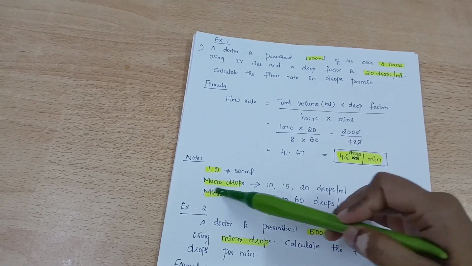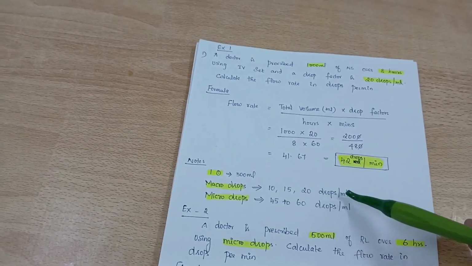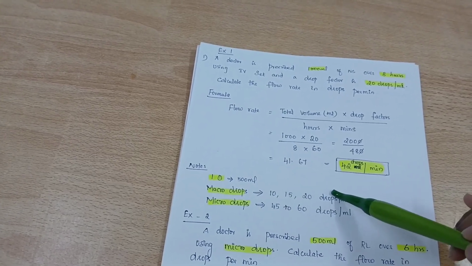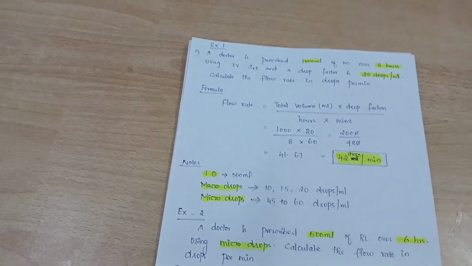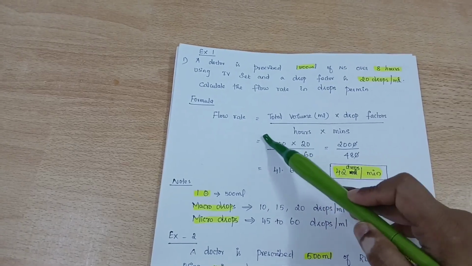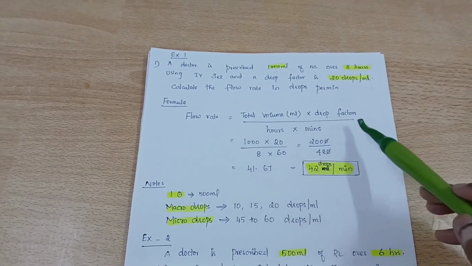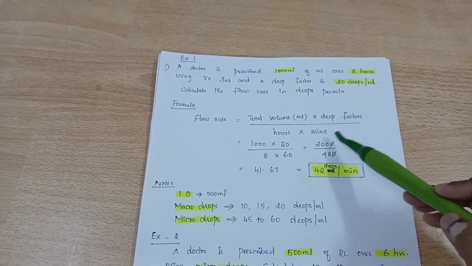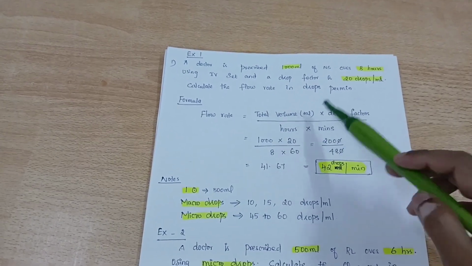Macro drops: through the IV set, as I already showed, we can see how many drops per ml, and according to that we take the value for the calculation. If it is micro drops, that is 60 drops per ml. And our formula is flow rate equals total volume into drop factor divided by hours into minutes. Before doing the calculation, you should know these three things and the formula.